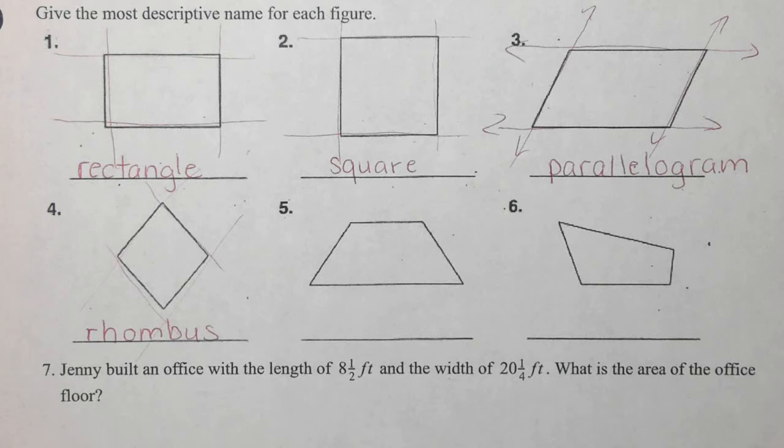All right. So it does look like the shape of a diamond. I've heard a lot of people today say diamond. The problem is diamond is not really a mathematical word. So the actual technical term is a rhombus.